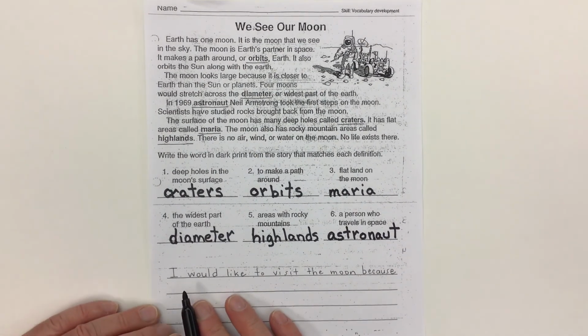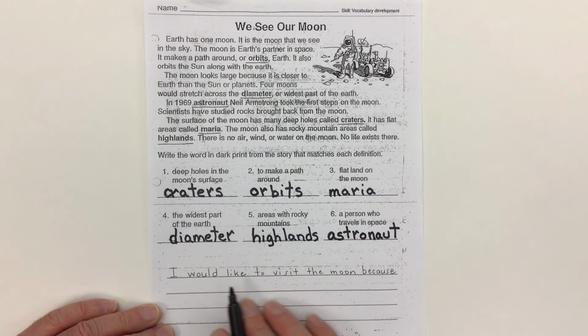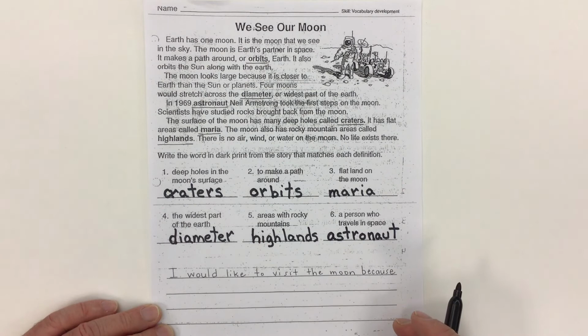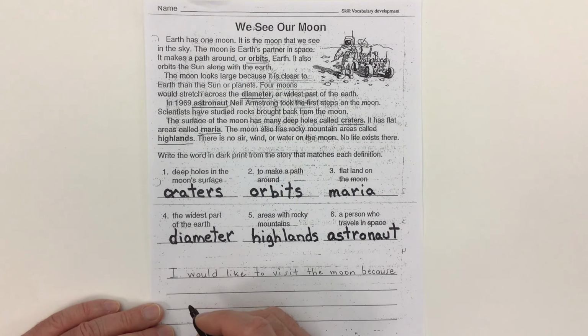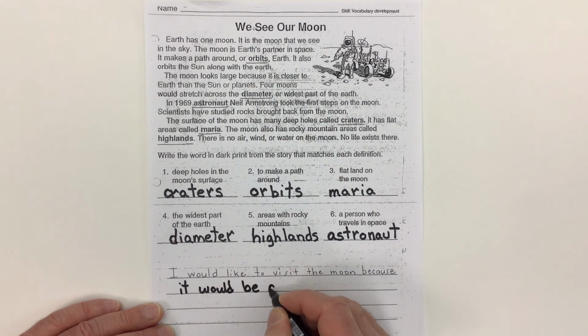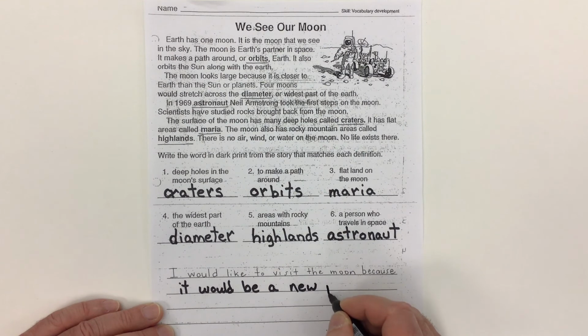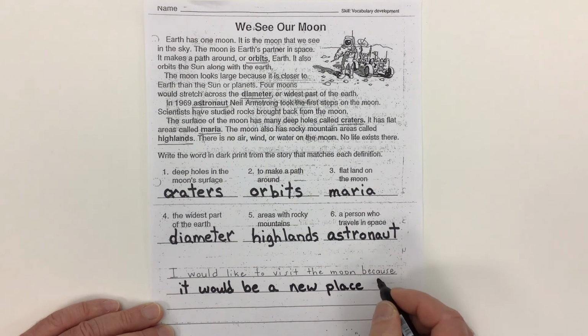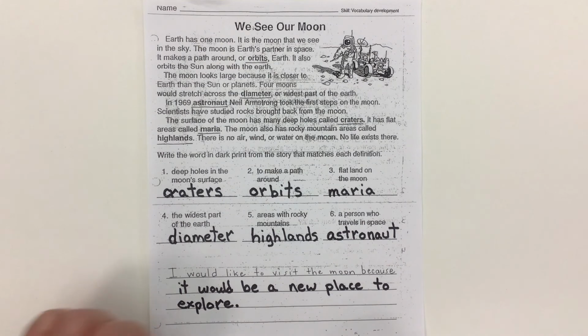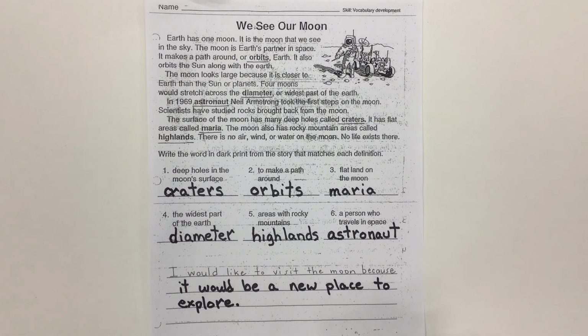Down at the bottom, we have a sentence here that we need to finish. I would like to visit the moon because. So why would you like to visit the moon? I think I would like to visit the moon because it would be a new place to explore. That's my reason, but maybe you have a different reason. There's our worksheet on We See Our Moon.